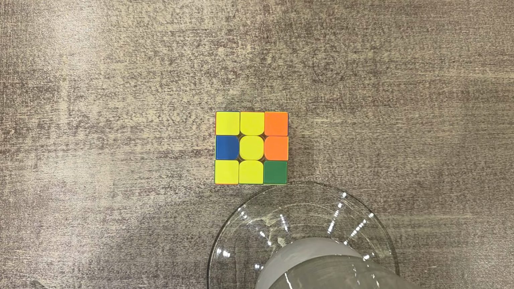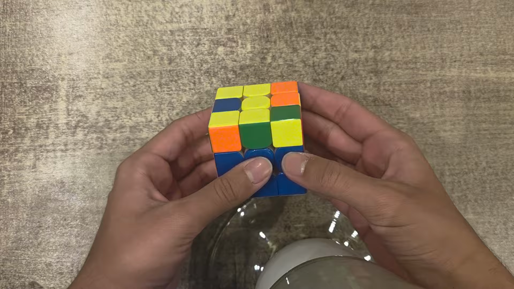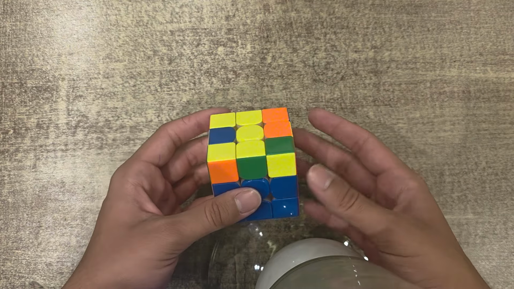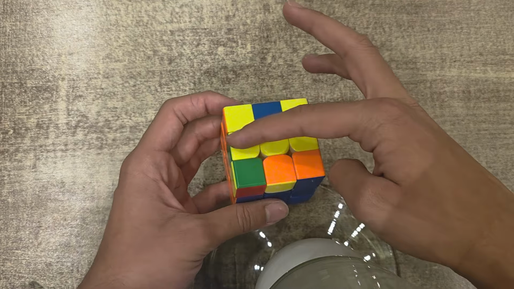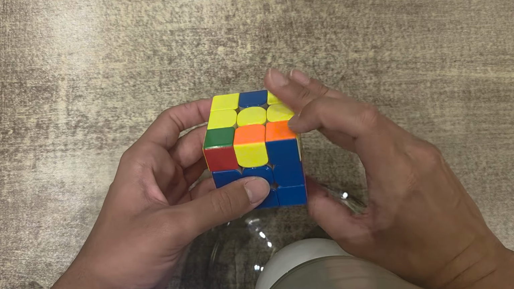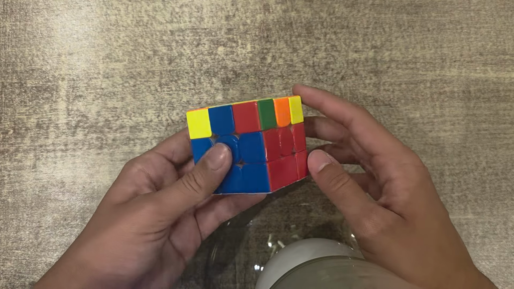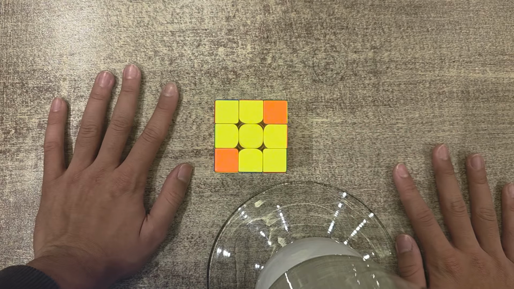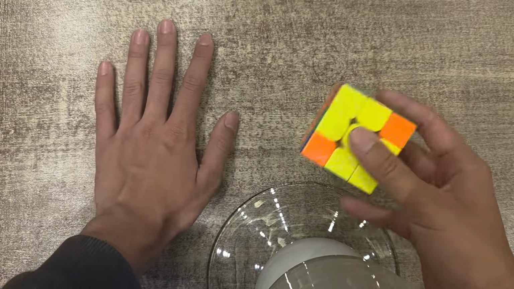Now that we are at last layer, which I talked about in this video, we're first gonna look and see if this is a line case, a dot case, or an L case. Now for me, I got the best one, which is a line case. We keep the line horizontal and do the algorithm. And then we see how many corners are twisted. The twisted or bad corners which we have are 2 right over here. This is just an example.